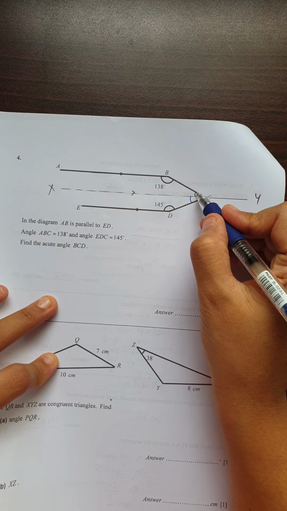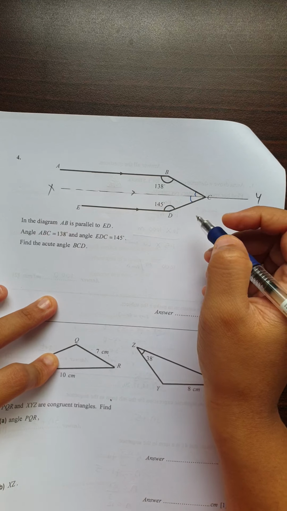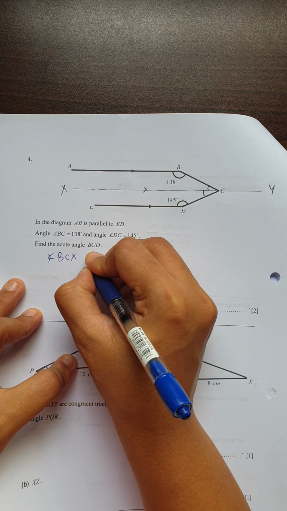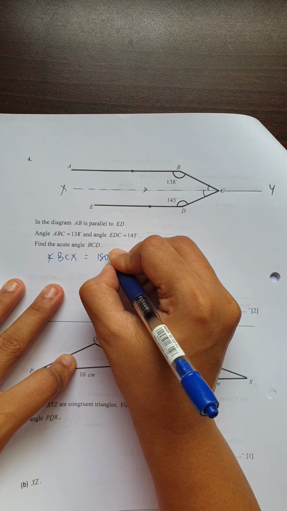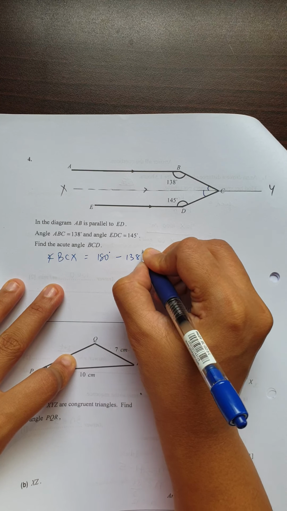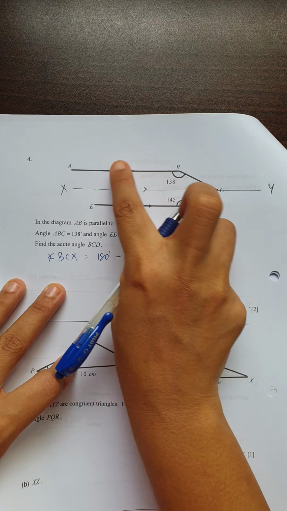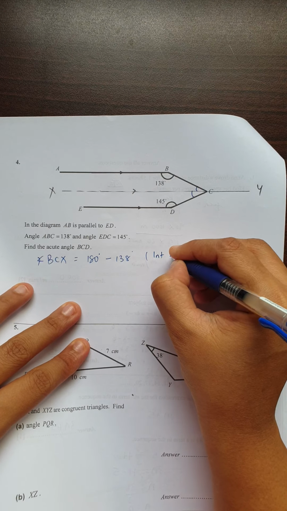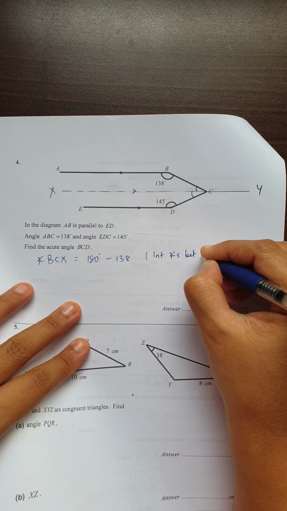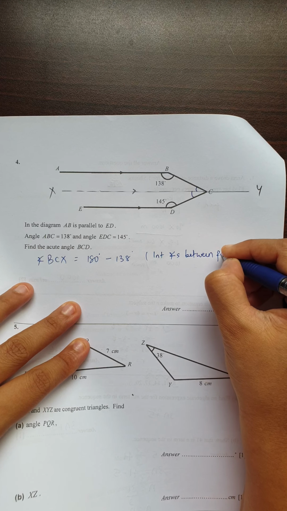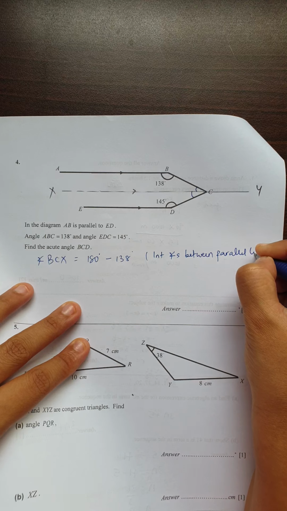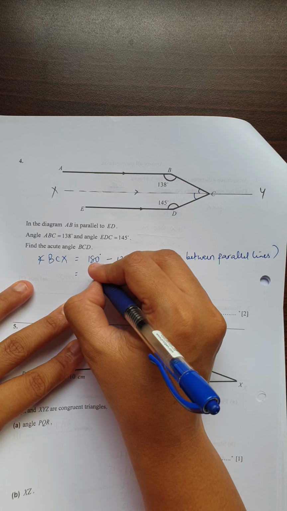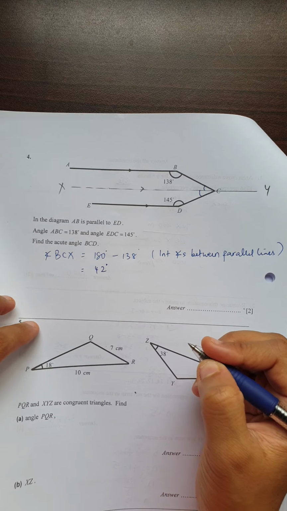So I need to first find my BCX. Okay, so angle BCX is given by 180 minus 138. The reason is because this forms a C shape, which means interior angles between parallel lines. So 180 minus 138 is going to give you 42 degrees.